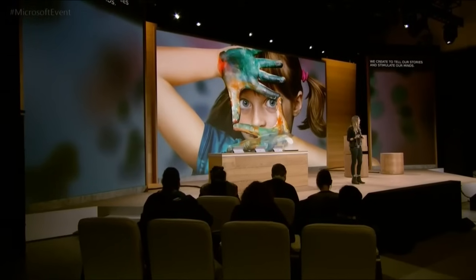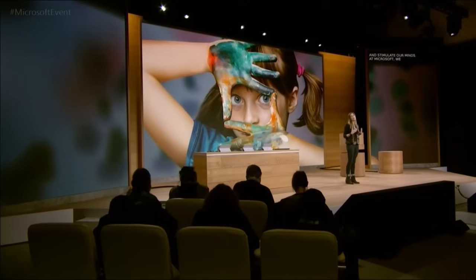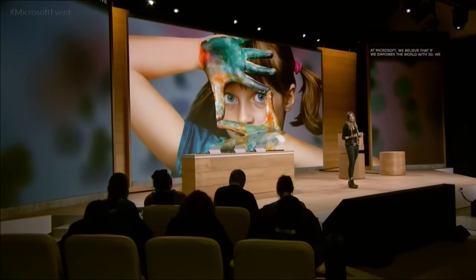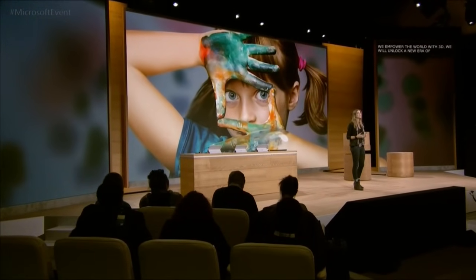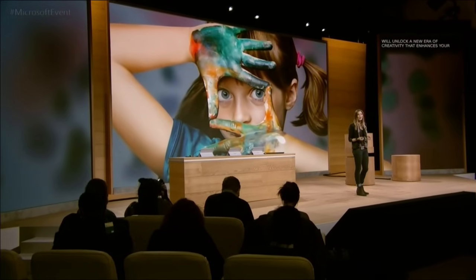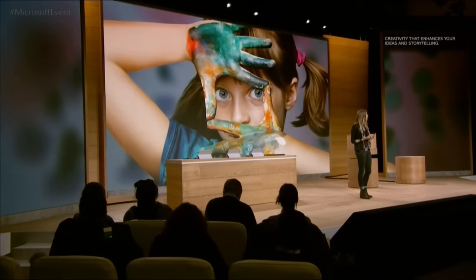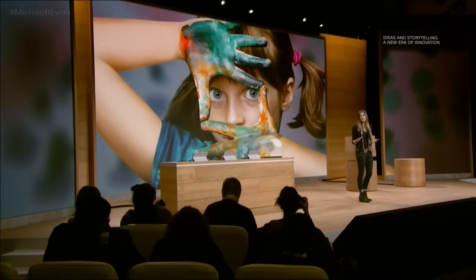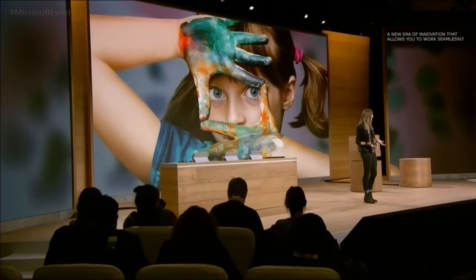At Microsoft, we believe if we can empower the world with 3D, we will unlock a new era of creativity that can enhance your ideas and your storytelling. A new era of innovation that allows you to work seamlessly across your screens and into the physical world around you. A new era of computing that enables each and every person on the planet to achieve more.